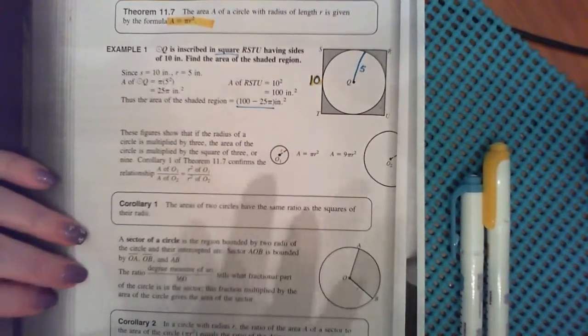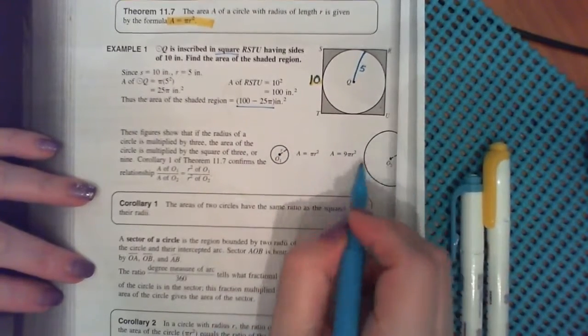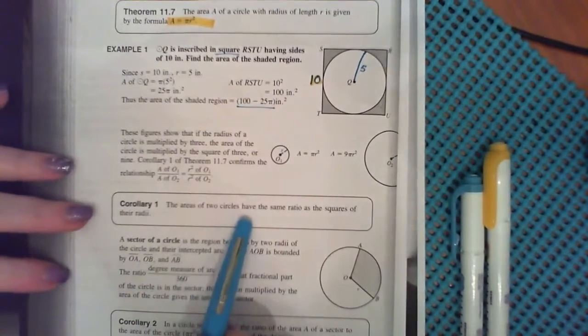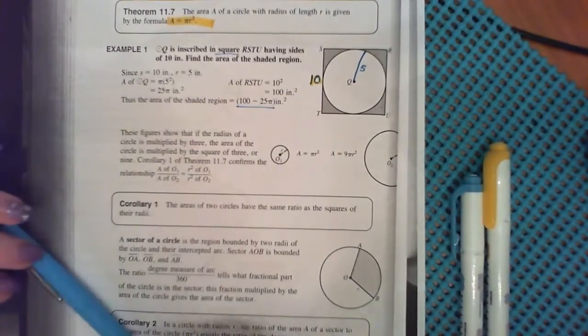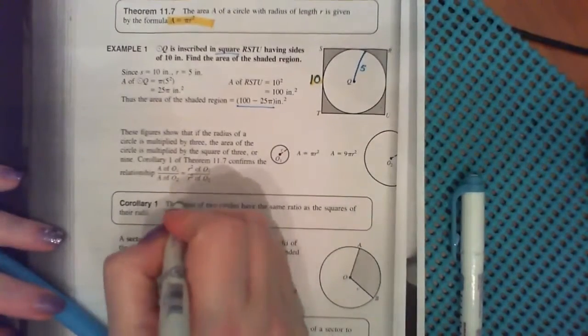Okay. Then they start talking about ratios, the ratio of this circle compared to the ratio of that circle. And basically it goes like this. The areas of two circles have the same ratio as the squares of their radii. We'll talk more about this in the next section.